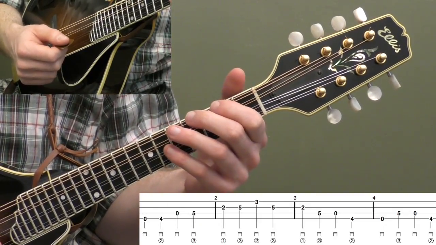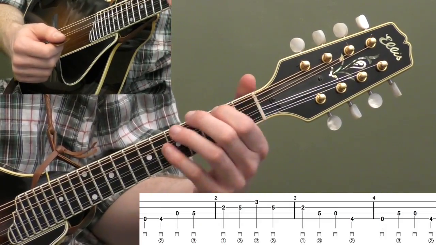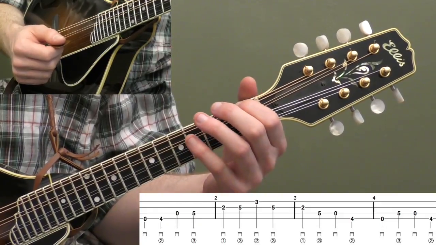And we're going to use a classic mandolin rule where one finger of our left hand is going to cover 2 frets. So our first finger is going to cover frets 1 and 2.